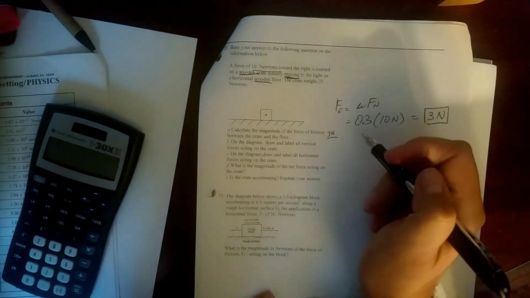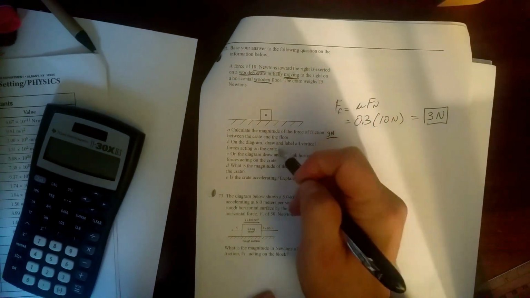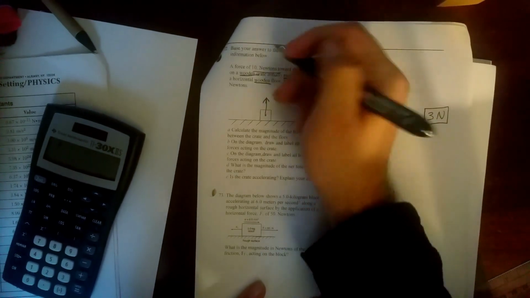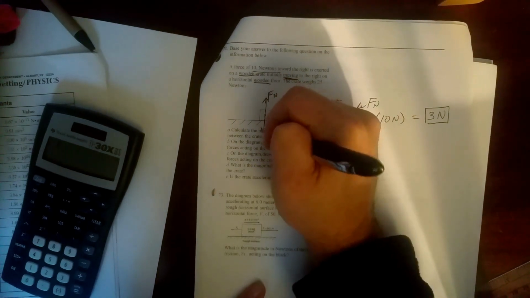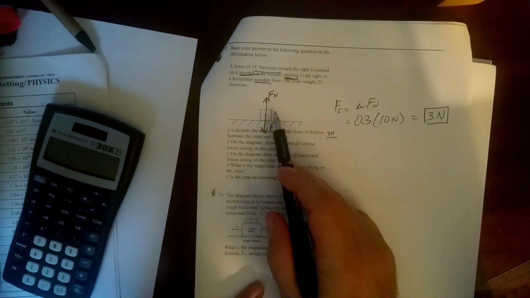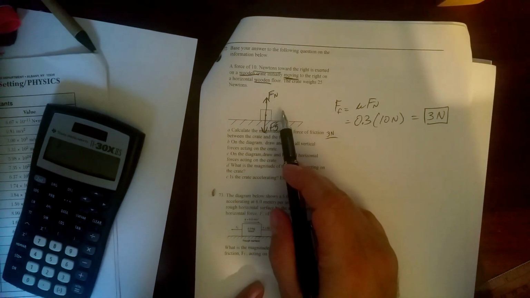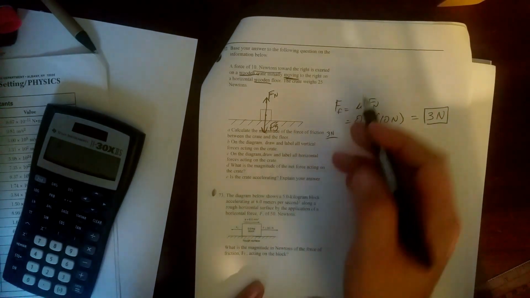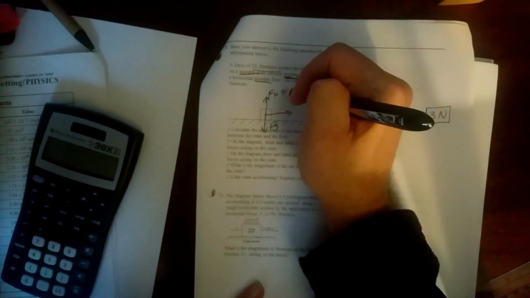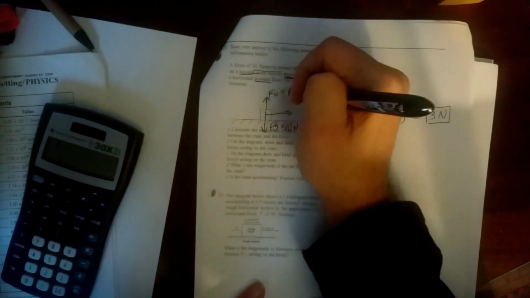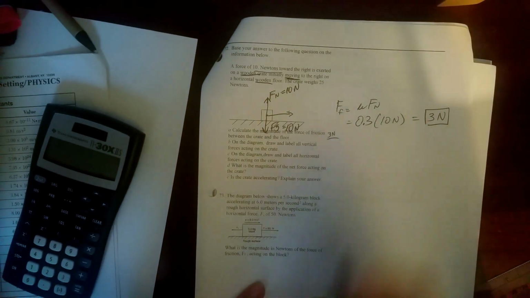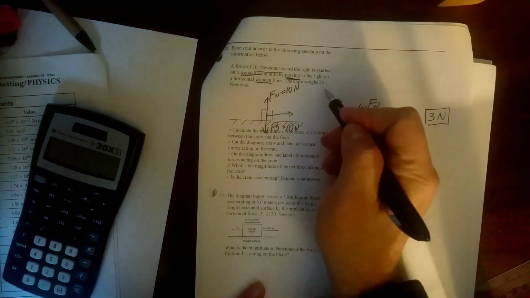3 newtons. Draw and label all vertical forces acting on the crate. We don't need to do horizontal forces, so vertical forces would be your normal force and your weight, F_g. There we go, normal and weight. Let's see, if it's going to the right, label in all horizontal forces. Okay, there we go. So 10 newtons, by the way, this is a 10 newton box, so we said down and up are 10 newtons. Oh, I made a mistake. My bad. Okay, not reading it carefully.